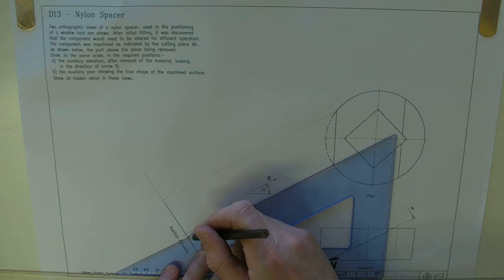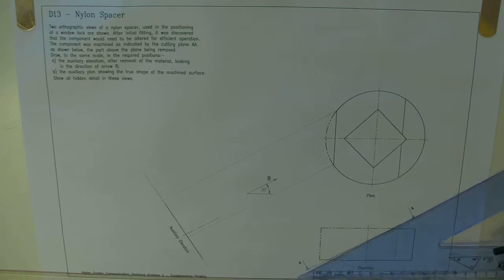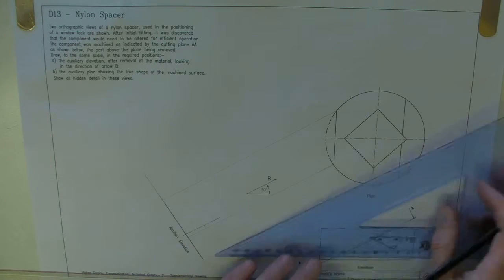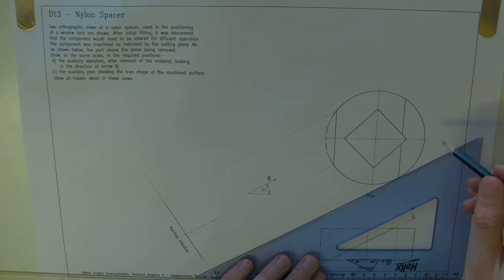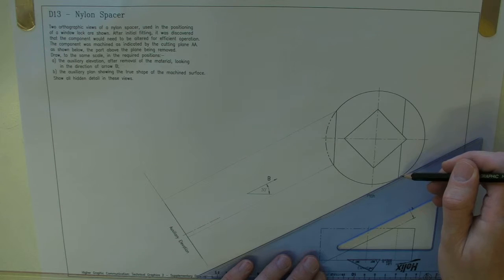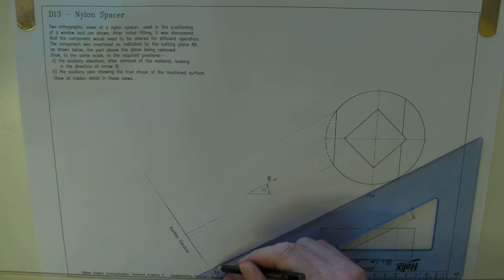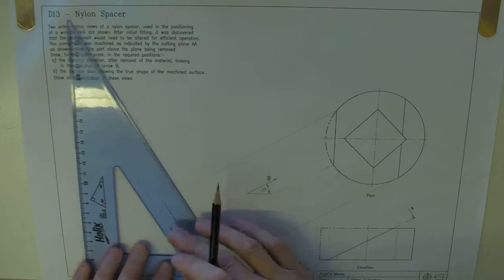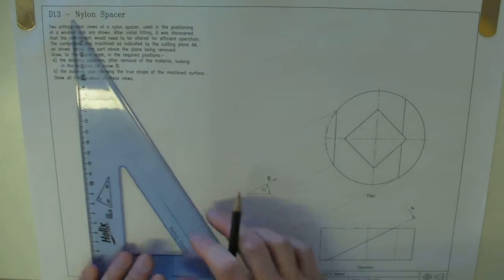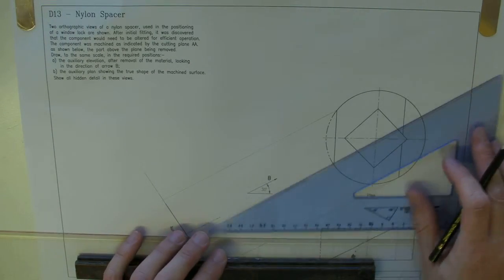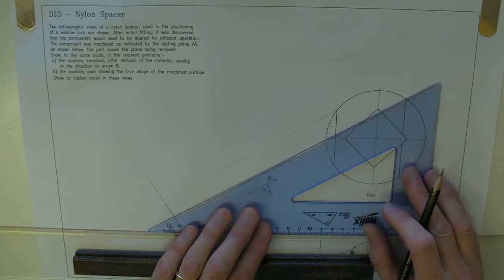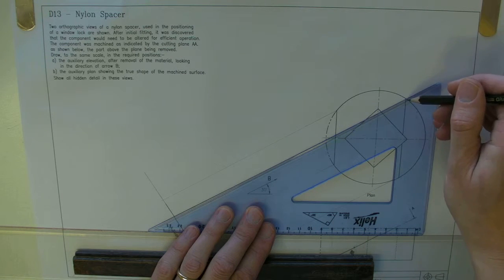Okay, so that's the bottom of the slope there. I'm going to project from this far point here. As you can see, I need to extend that a bit more. And from this point here.